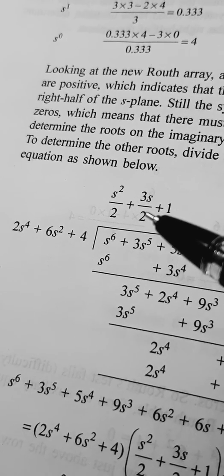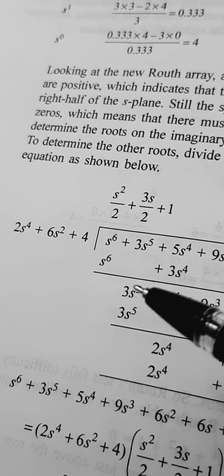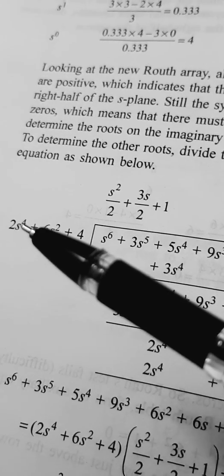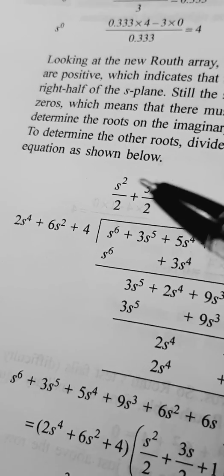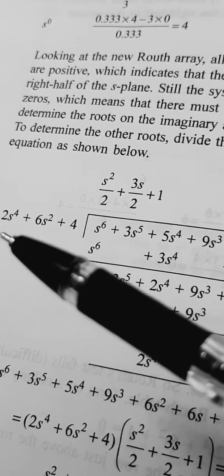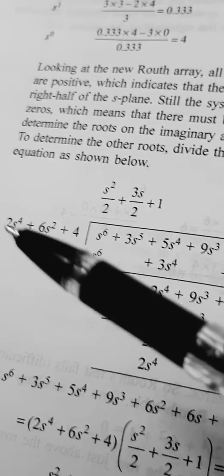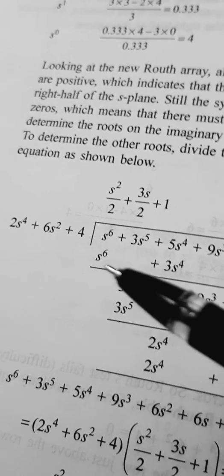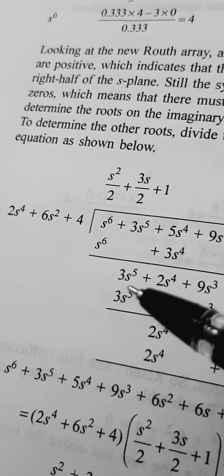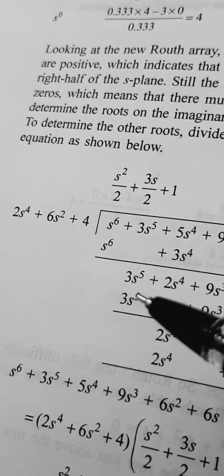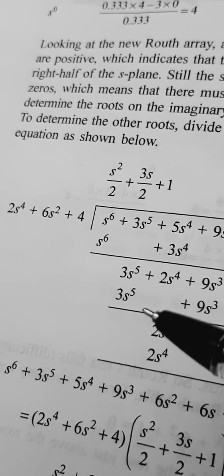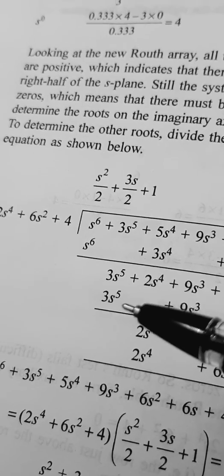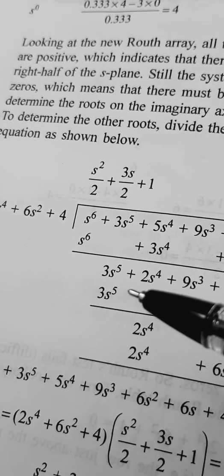You have to find a term that, by multiplying it with the highest order term, becomes exactly equal to the first term in the remaining polynomial. So here it is 3s raised to 5.